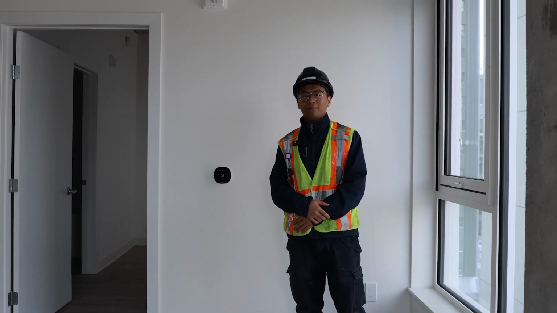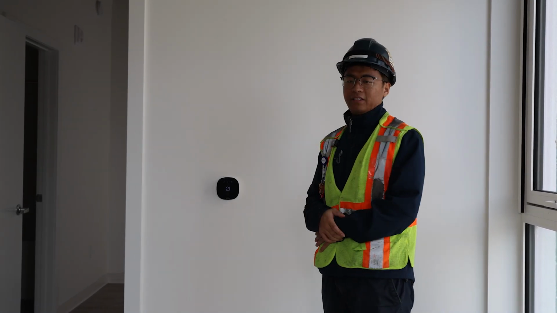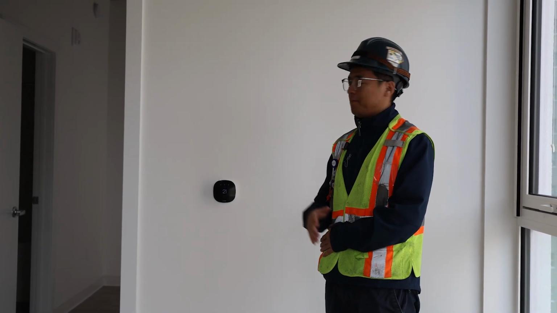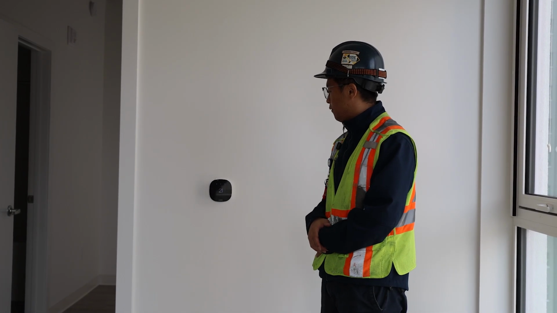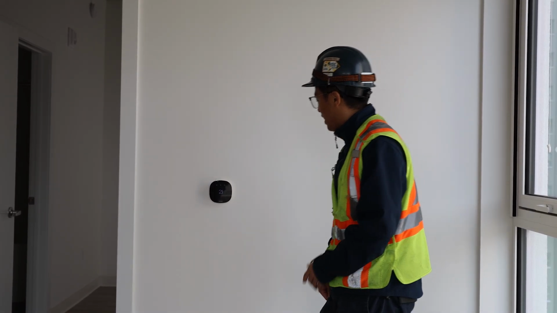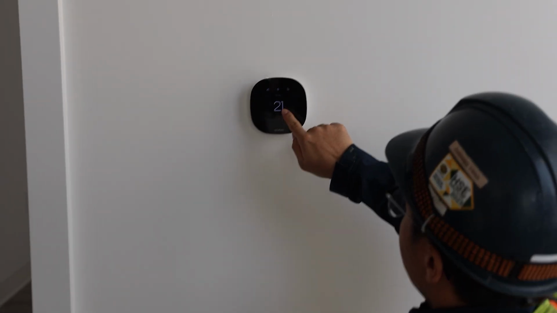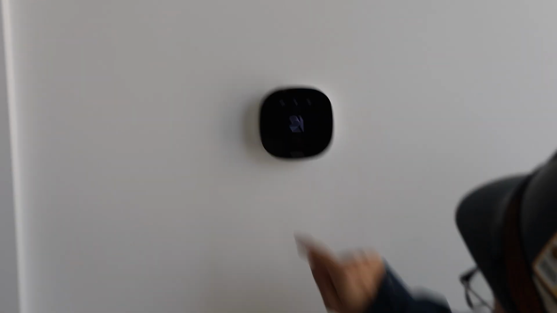Hello everyone, welcome to the premium suite. The Fanco unit for every suite is the same. The only difference will be the thermostat. In the premium suite, we have an Ecobee thermostat. It monitors space temperature and space humidity.